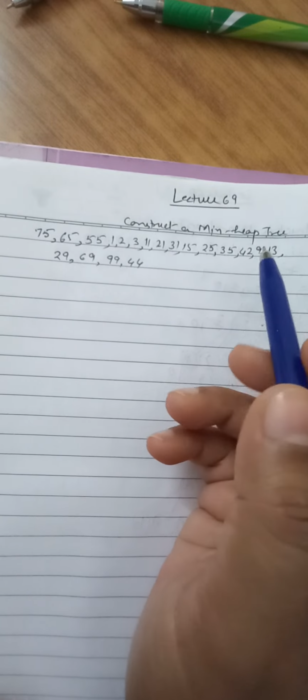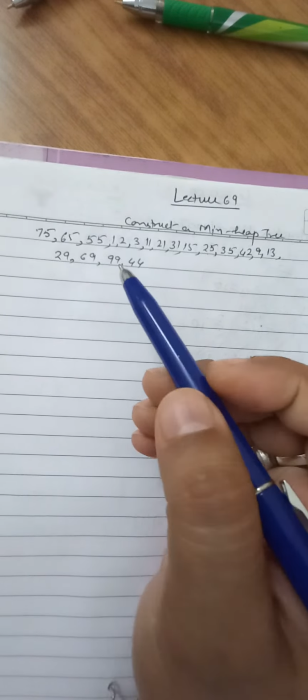Today we are going to construct a min heap tree. Suppose these are the elements given. So let's start.